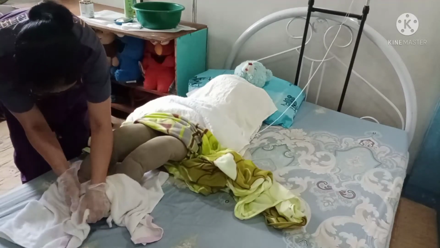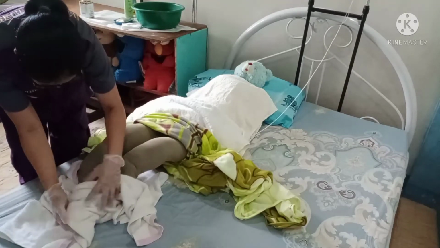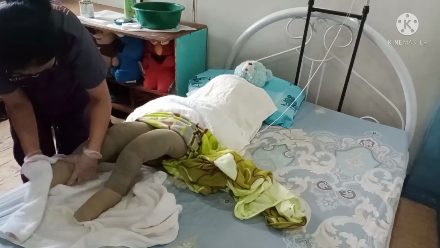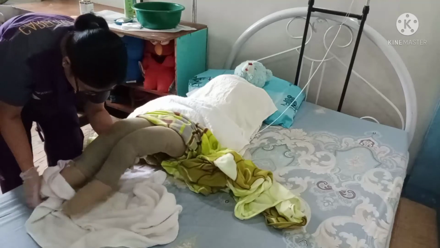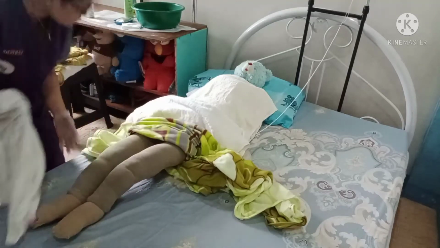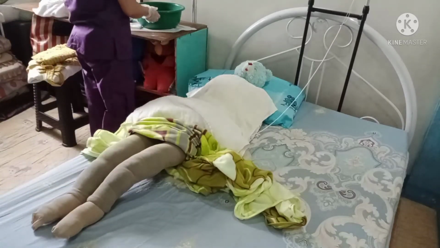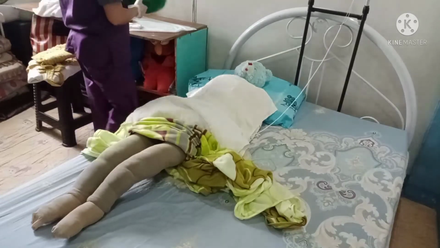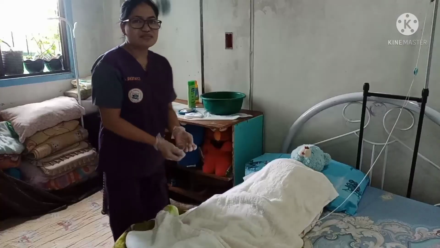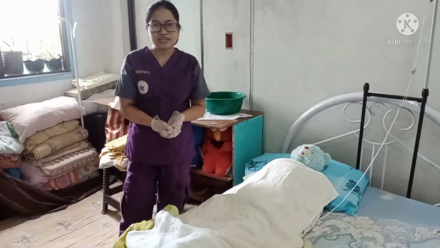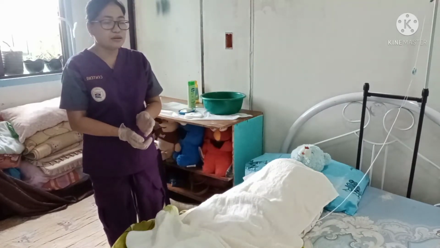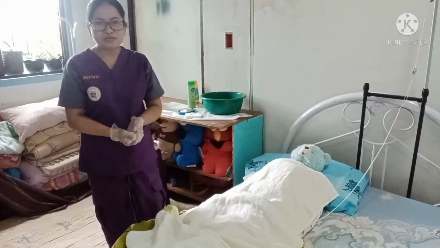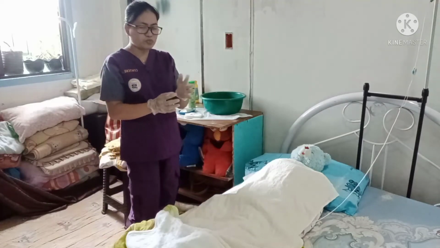And then, pat dry. So, make sure na madry nating mabuti. Then, change water as necessary. Flushing or follow the procedure in perineal care. Then, remove gloves.